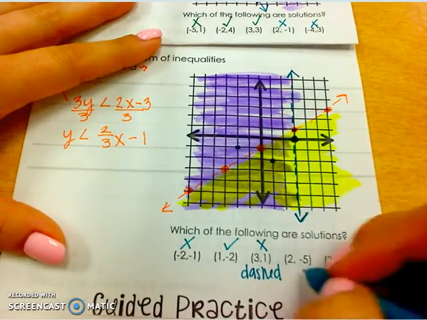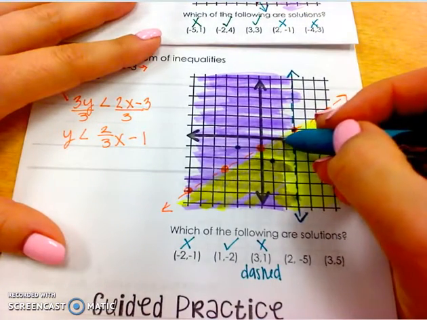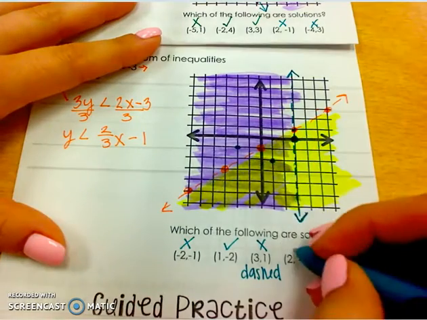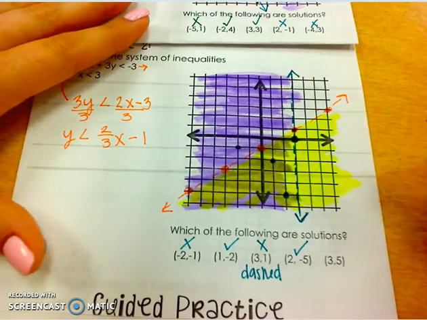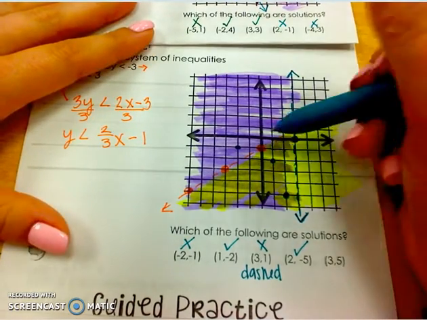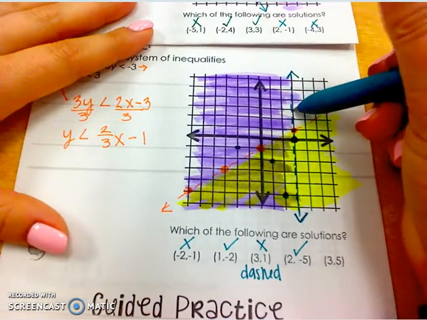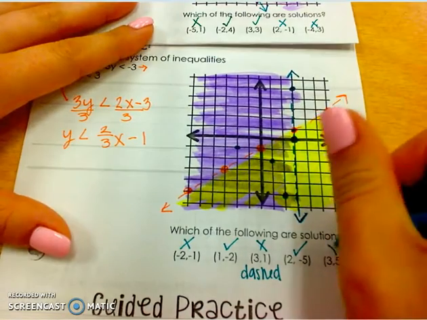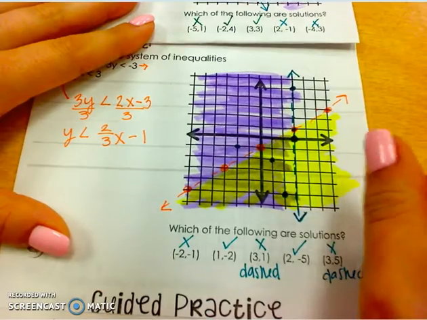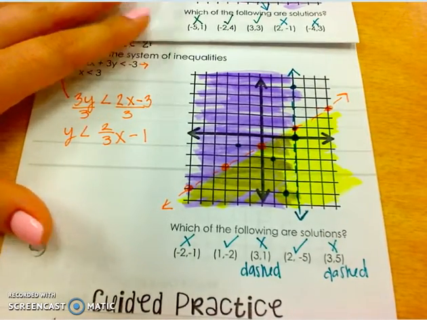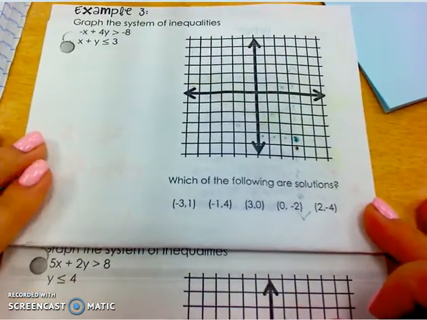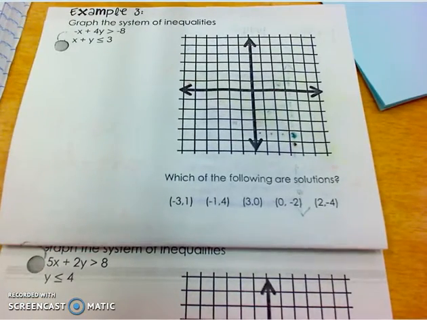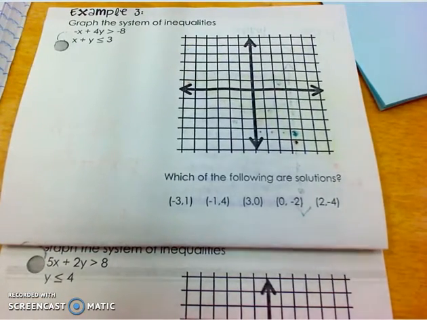no. 2, negative 5 is a yes. 1, 2, 3. Because it is in that double shaded region. And then 3, 5. 1, 2, 3, up 2, 3, 4, 5. This is a no because it's on the dashed line. So go ahead and pause the video to try examples 3 and 4, and then you can unpause it when you're ready to see if you got it right. Please really do pause it and try.